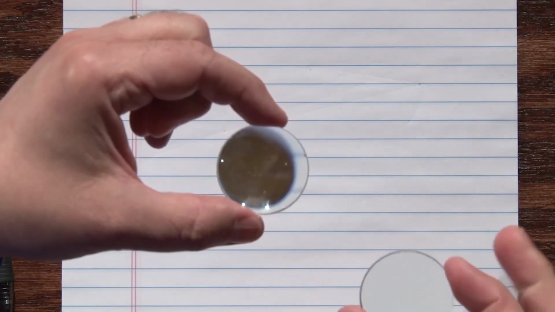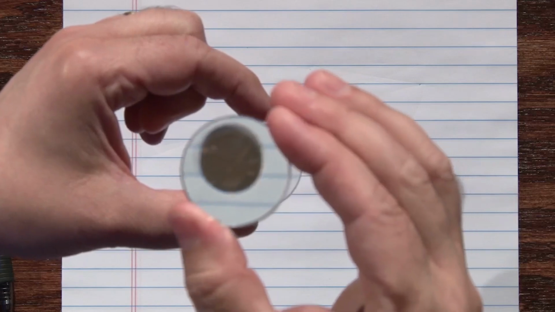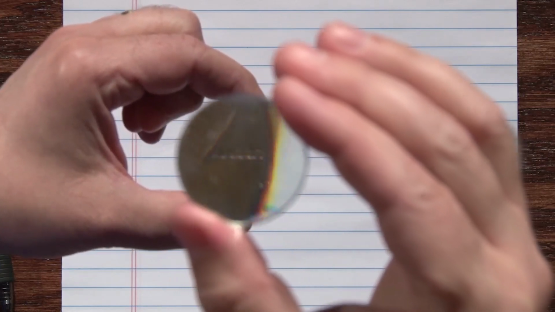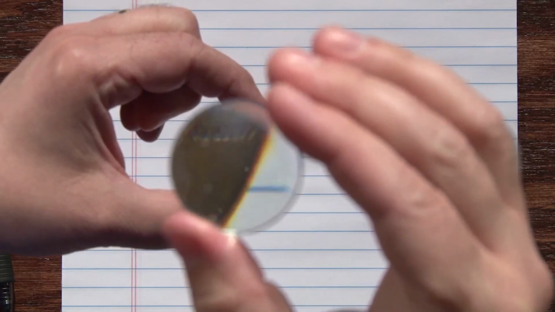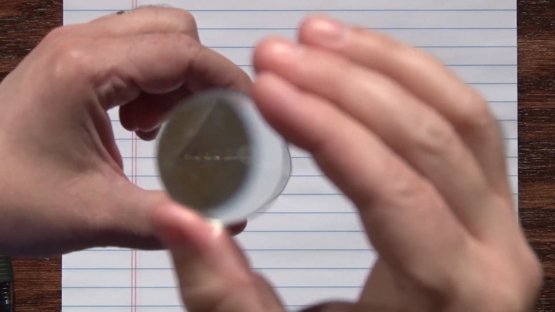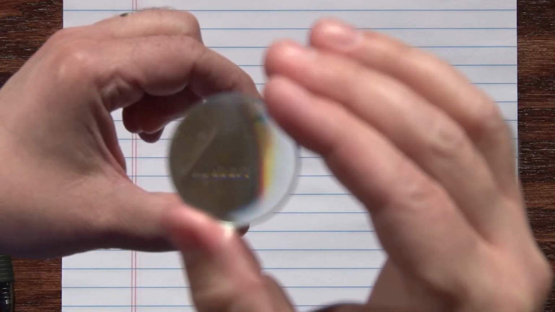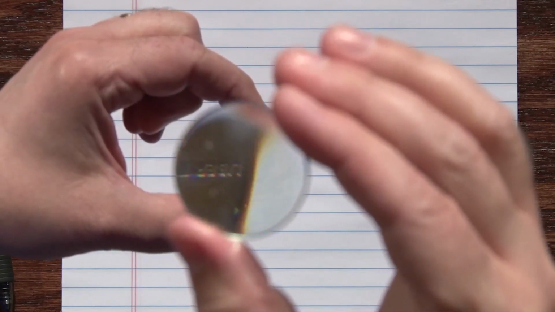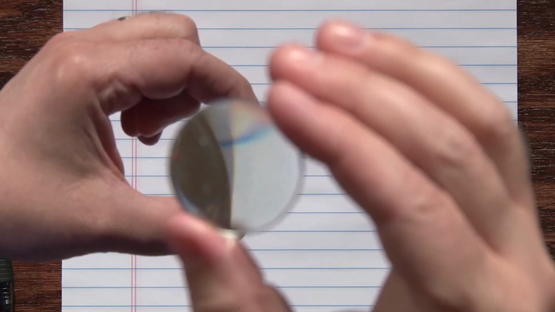I'm going to take my second lens and I'm going to magnify that virtual image. And there you can see that's the word liberty focused, enlarged. Let's see, get it in better focus. There we go.